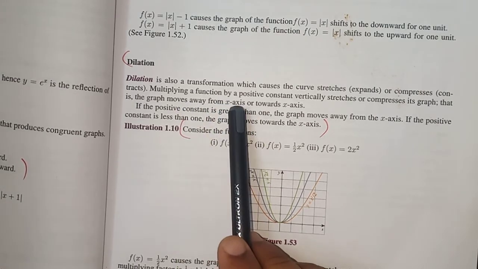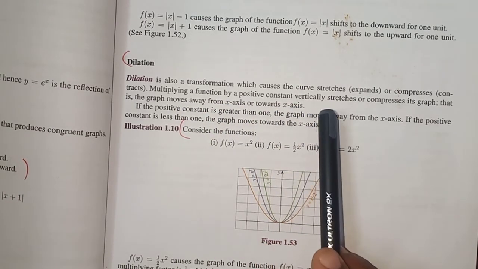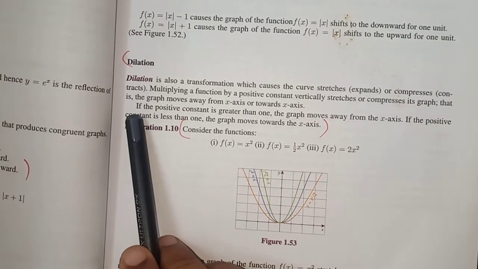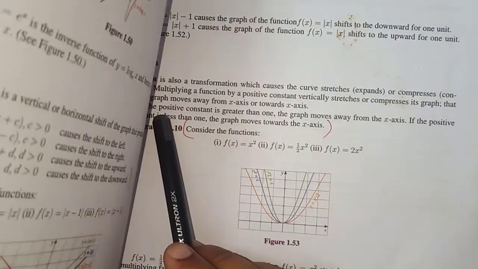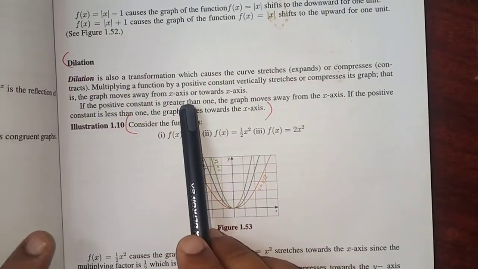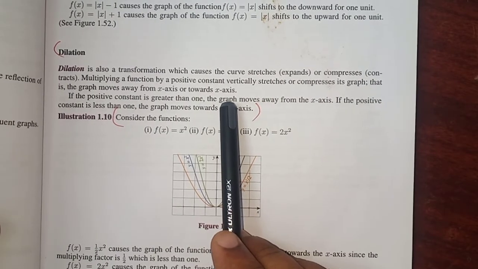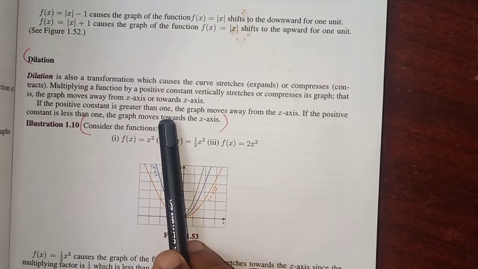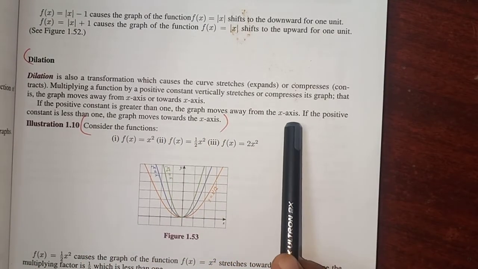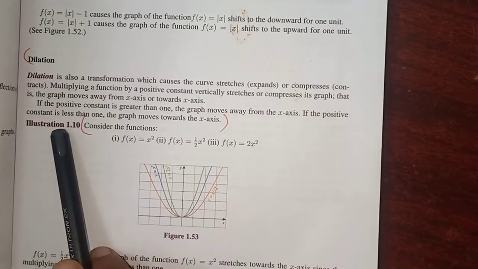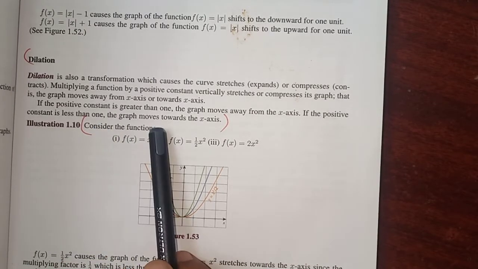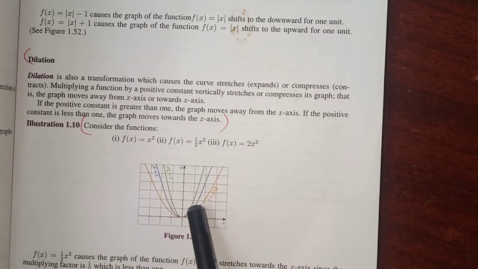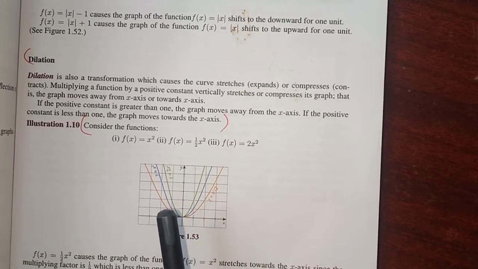Multiplying a function by a positive constant vertically stretches or compresses its graph. That is, the graph moves away from the x-axis or towards the x-axis. If the positive constant is greater than 1, the graph moves away from the x-axis. If the positive constant is less than 1, the graph moves towards the x-axis. By seeing that example, you can easily understand the concept given in dilation.